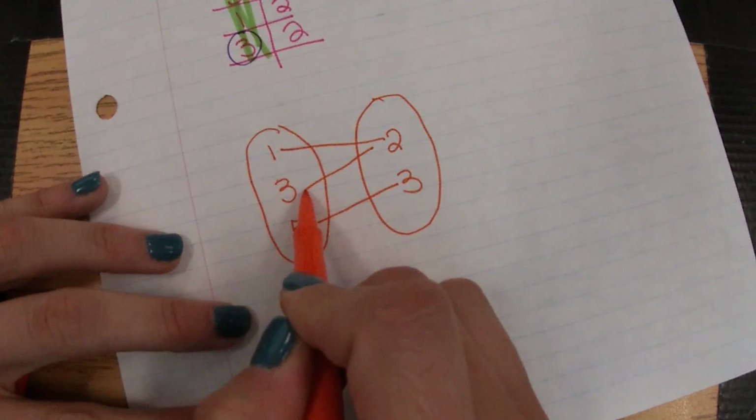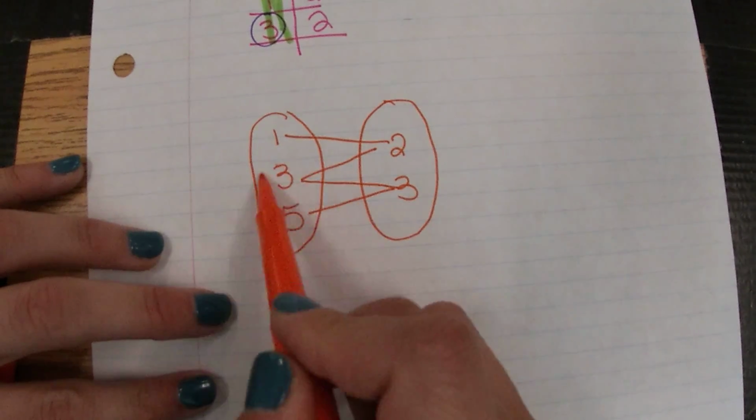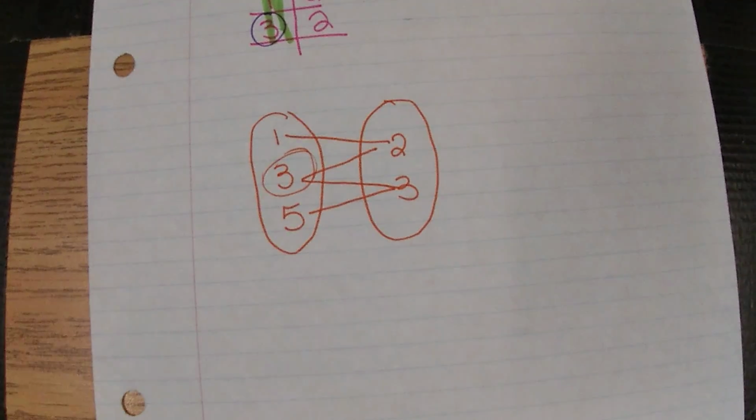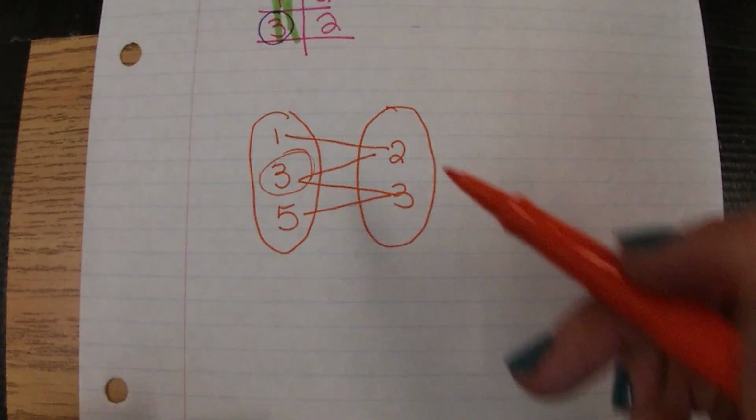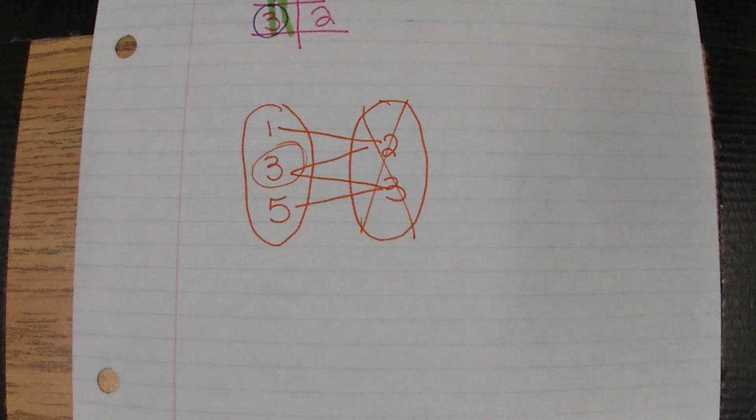If we saw something that had a second line coming from it, this 3 would now be used twice, and then we could say, no, it's not a function. So if everything has 1 line, it is a function. If it has 2 lines, it's not a function. And again, it's only the x's that matter. Doesn't matter how many lines are happening over here.